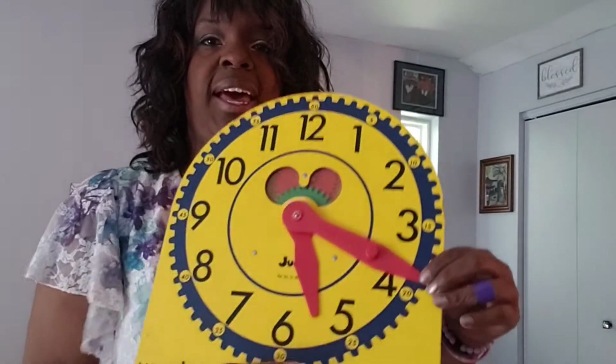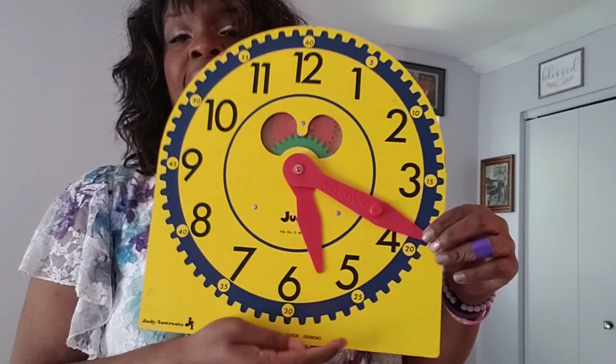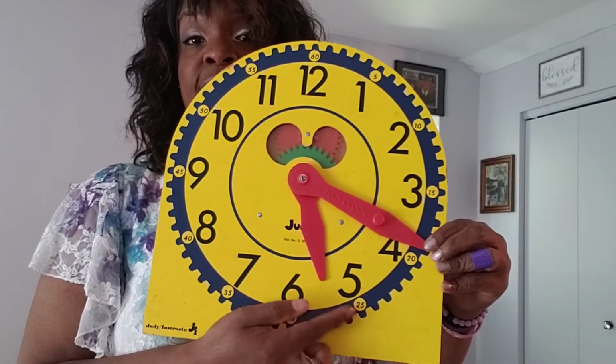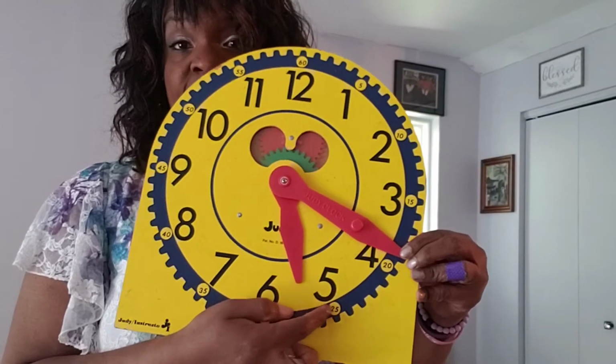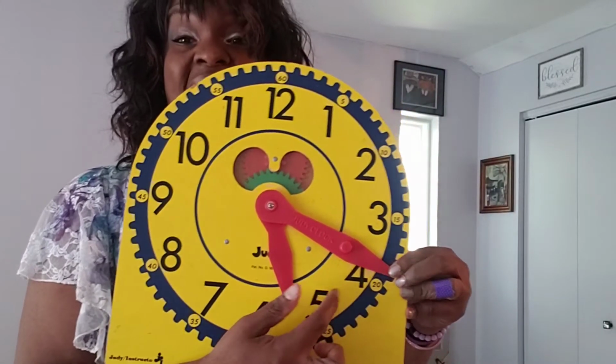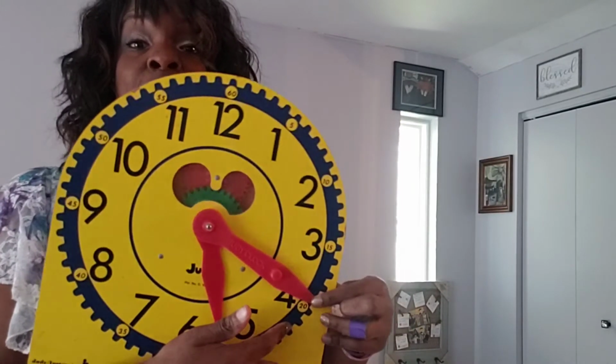And then last one. What time is that? Good. It's in between the 5 and 6. So you always go with the first number, 5. And it's not on the 4 yet. So 19, 5:19. Otherwise it would be 5:20, but it's 5:19.